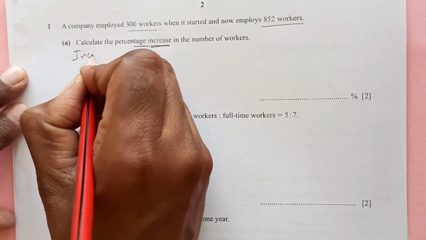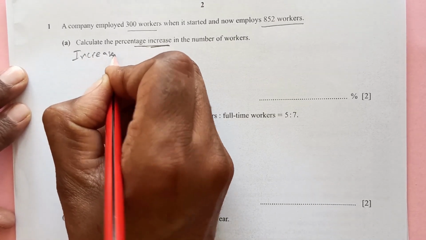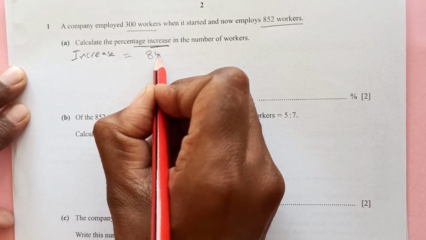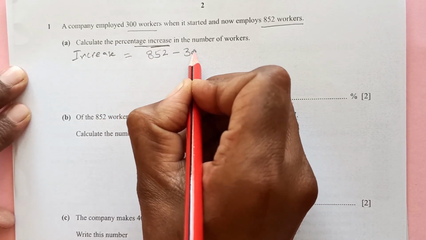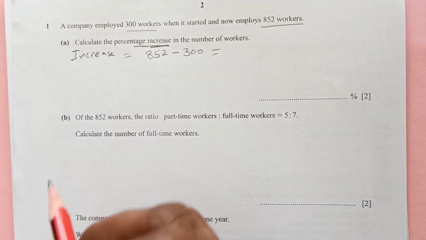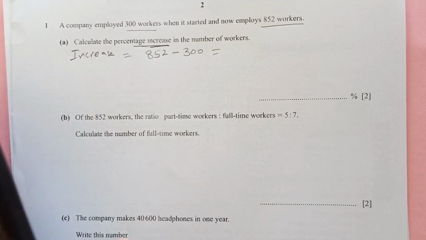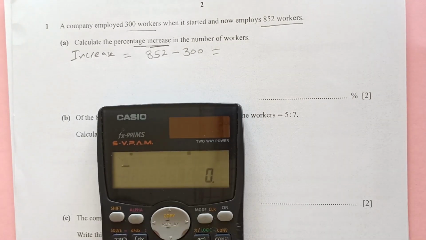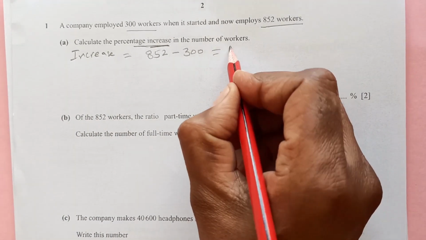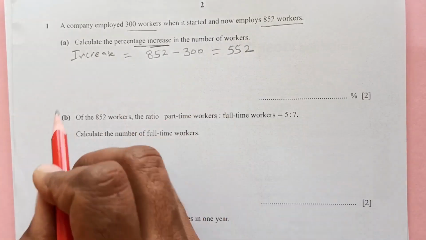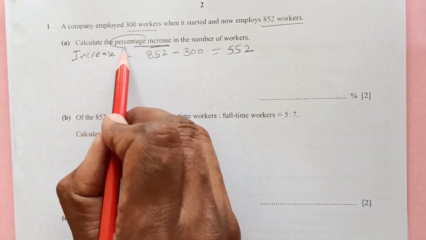How many workers increase? That means 852 minus 300, which is 552. So this is the increase, and we are looking for the percentage increase.